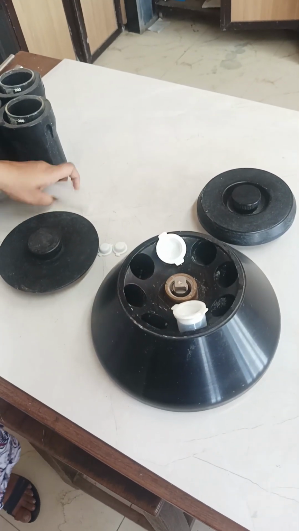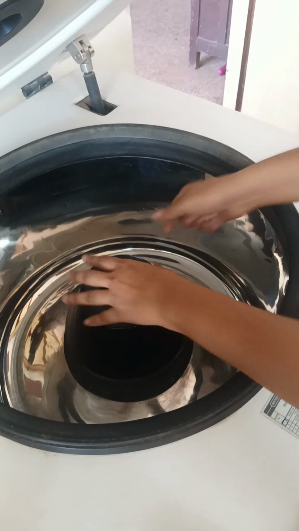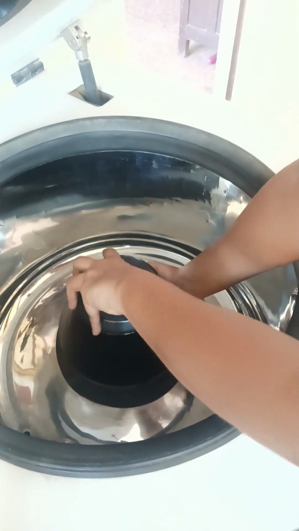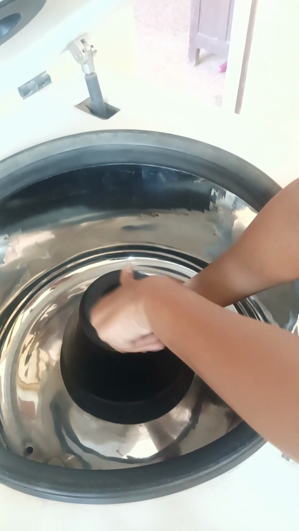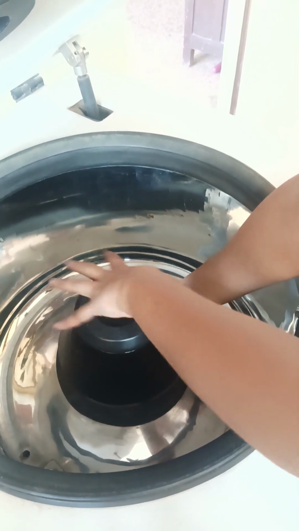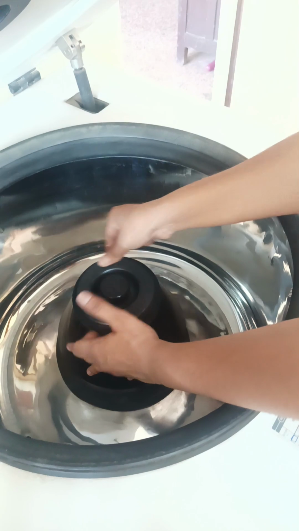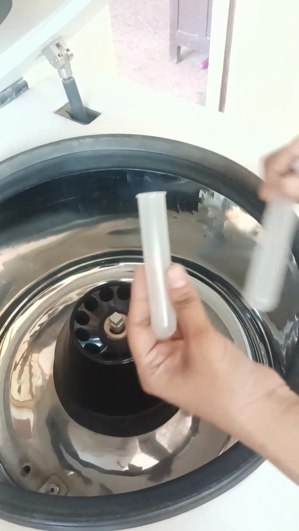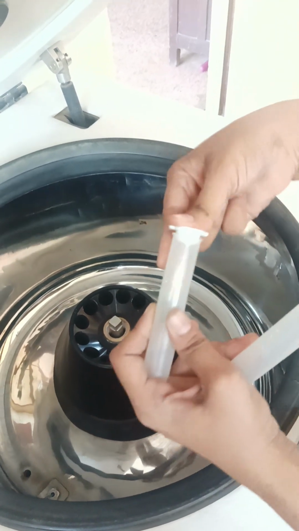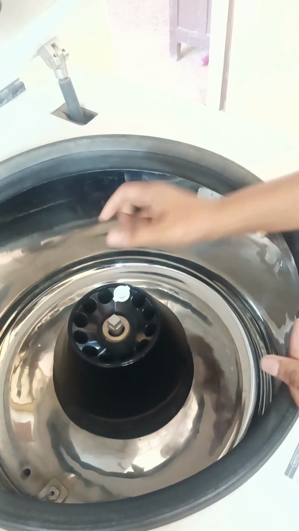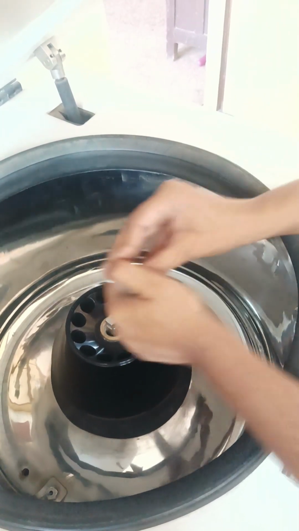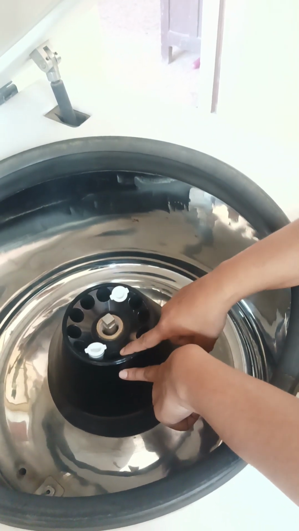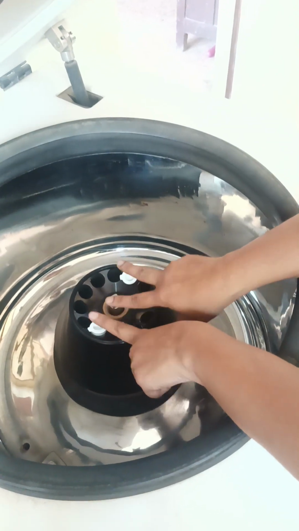Another type of rotor which we have is this particular rotor, which takes tubes of 15 ml capacity. It has a lid, and in this manner the rotor has to be fixed. Now I am opening this rotor. These tubes of 15 ml capacity will go into it. You have to close the lid properly. You put the tubes into it, and like this you have to put them in front of each other. Make sure that you balance it with an equal volume of sample.